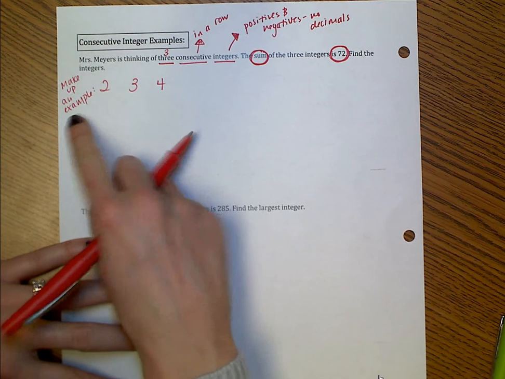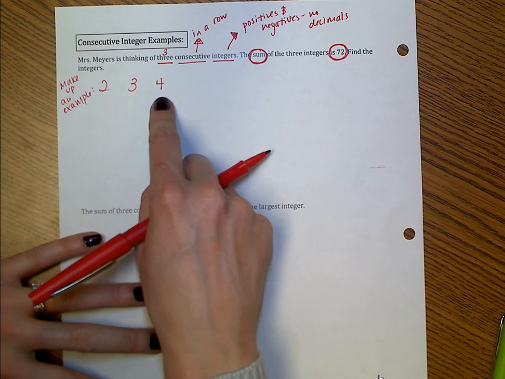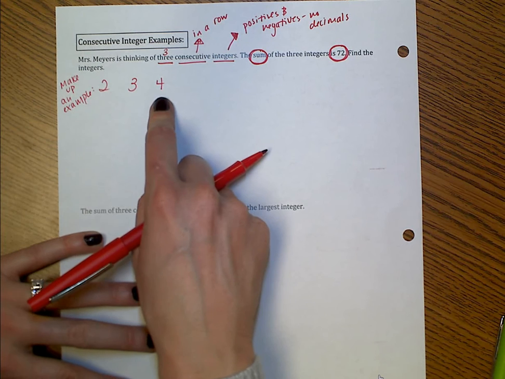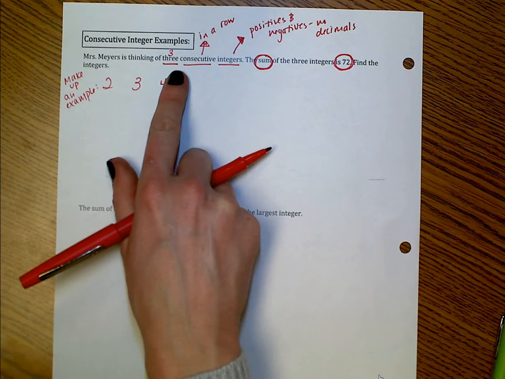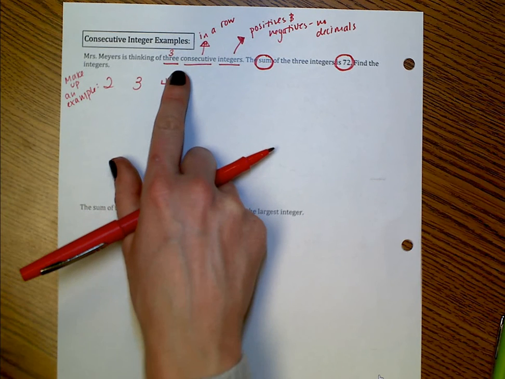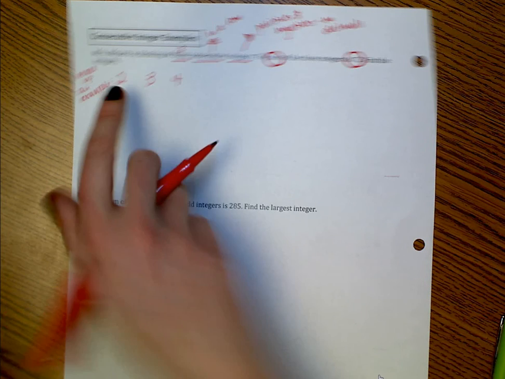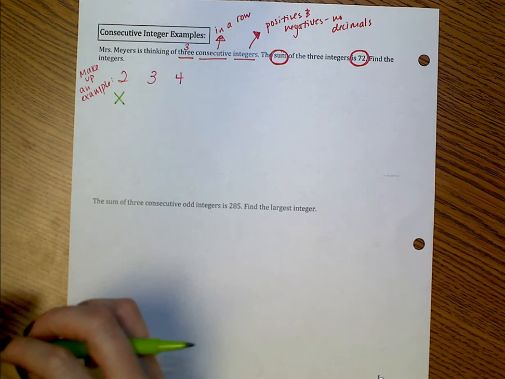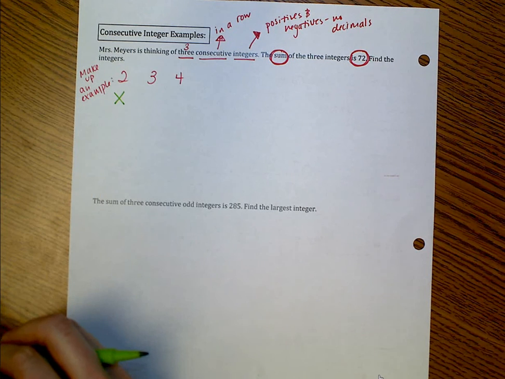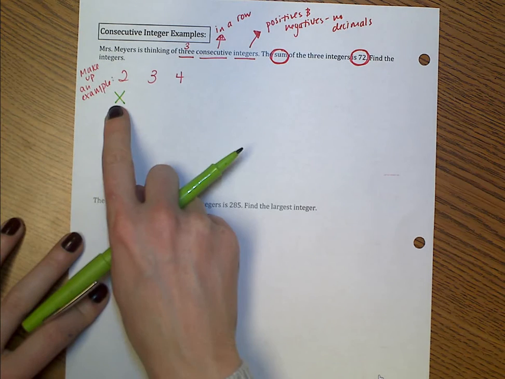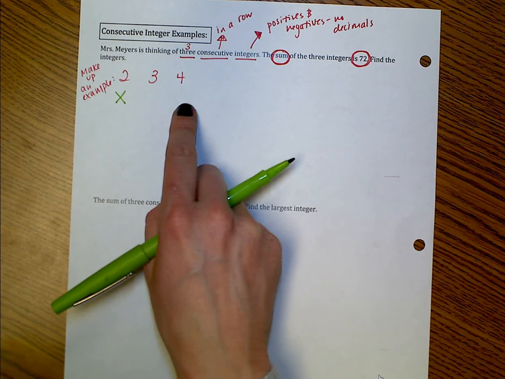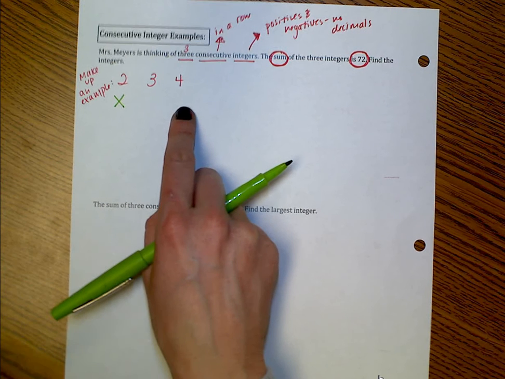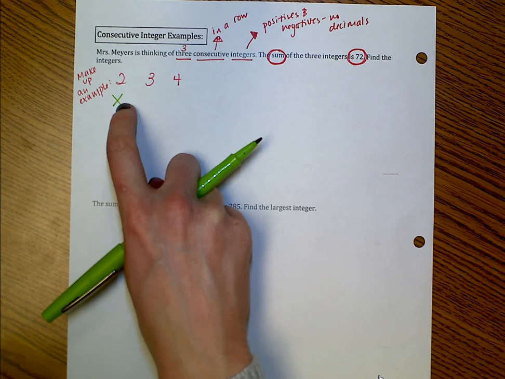In algebra, you guys, when you don't know something, and obviously 2, 3, and 4 are not the 3 numbers that I'm thinking of here, but when you don't know something in algebra, you call it x. So I'm going to call the 2 x. Now, I can't say x, y, and z, because if I use more than one letter, I cannot solve it.